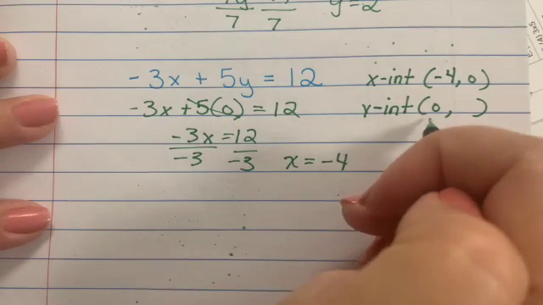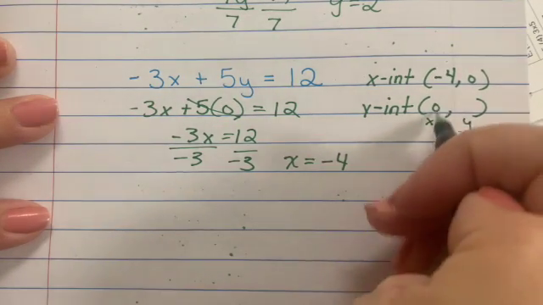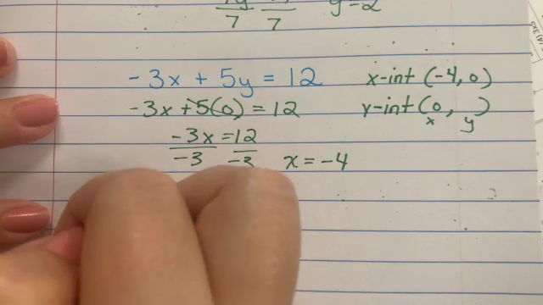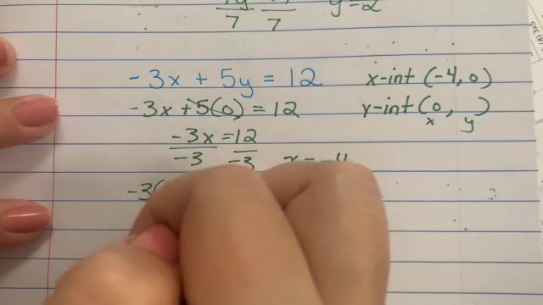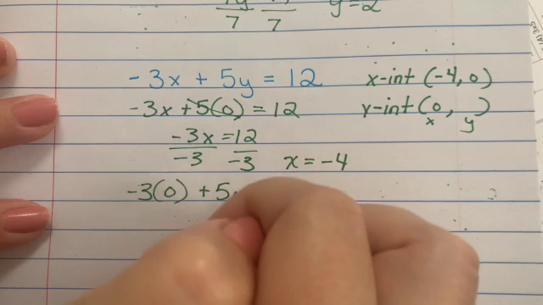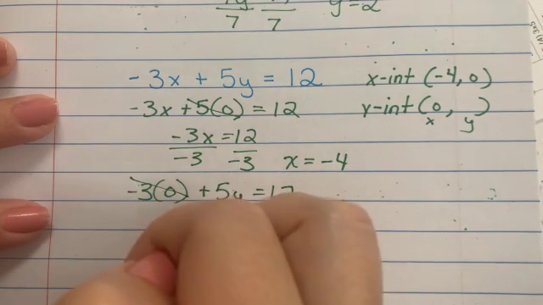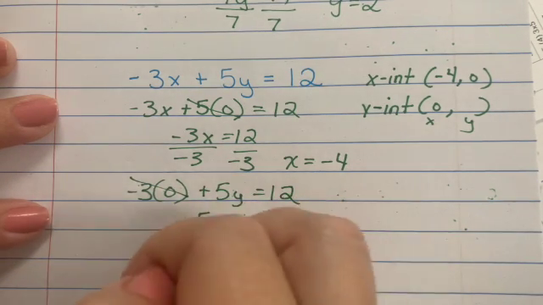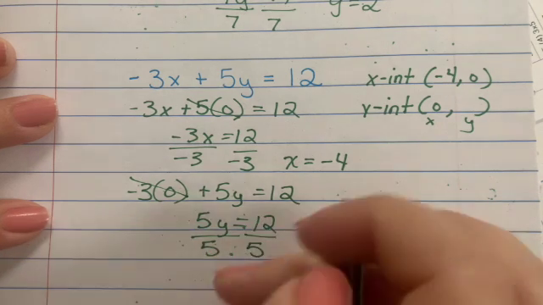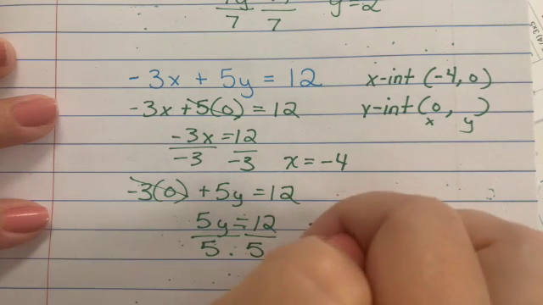And then again here, this would be x is 0. So I'll rewrite this, except instead of x, we'll put 0. Divide by 5. So y equals just 12 over 5.